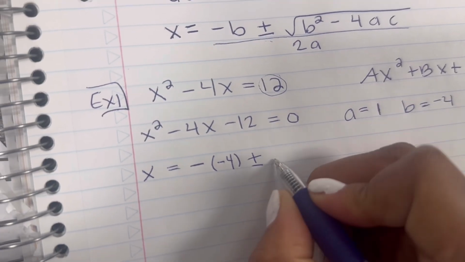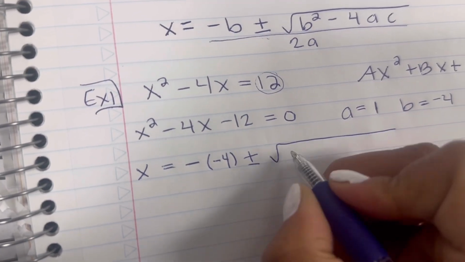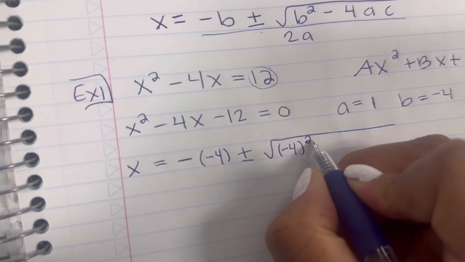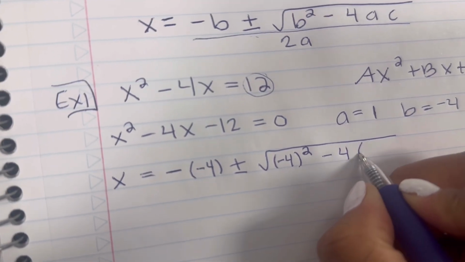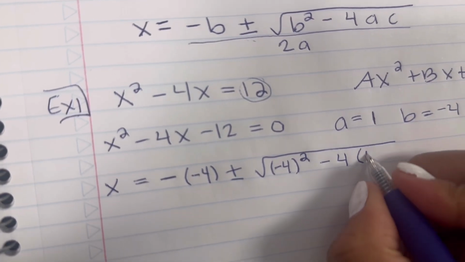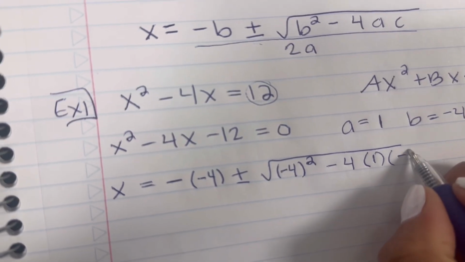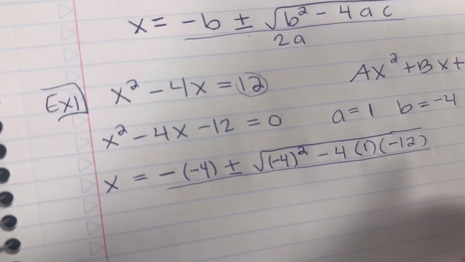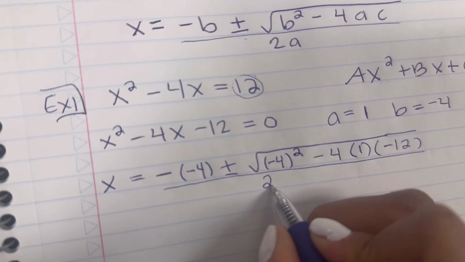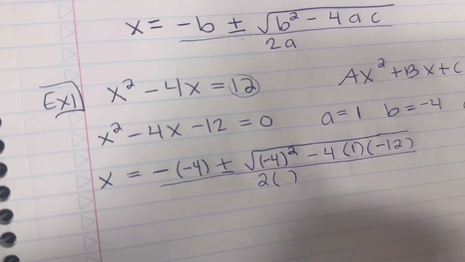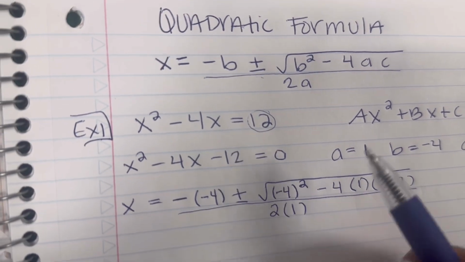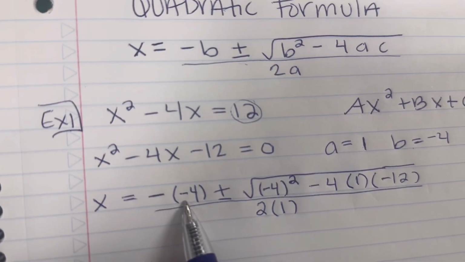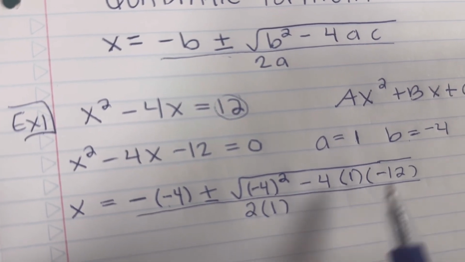Plus or minus the square root of b, parentheses again, negative 4, squared minus 4a, parentheses 1, c, negative 12, all over this whole sentence, 2a, parentheses 1. So you're writing in standard form, you're writing your formula as you plug in your numbers into your b, a, c, a.